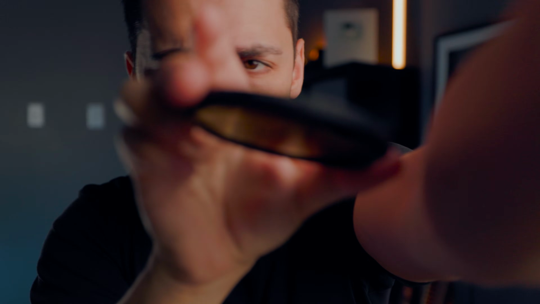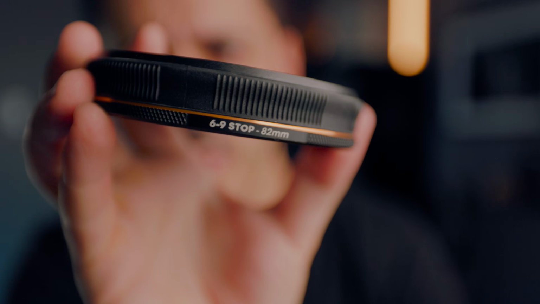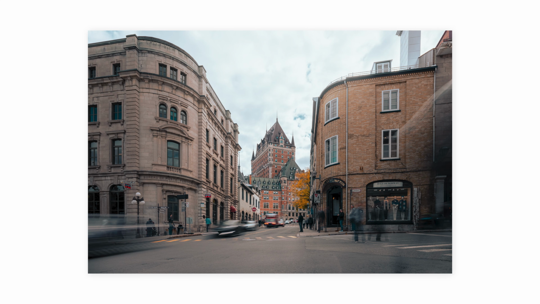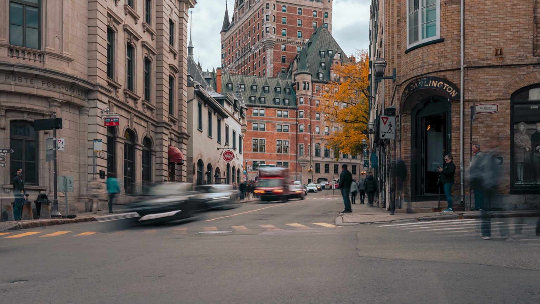Usually I'll carry a 6 to 9 stop, which is a little bit more of a darker ND filter. Like this is a 6 to 9 stop. This Polar Pro one is also a 6 to 9 stop. But if you're doing landscape photography and you're trying to get things looking blurry, either water or trees or whatever it is you're doing for that creative effect, then you definitely want an ND filter, or particularly a variable ND filter, because you can control how much of that light gets canceled out.